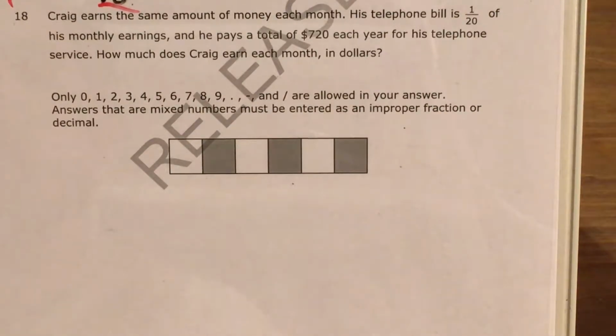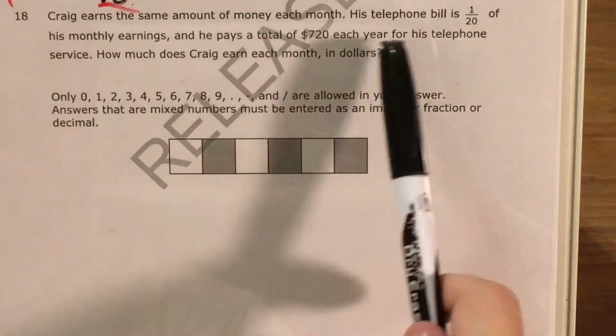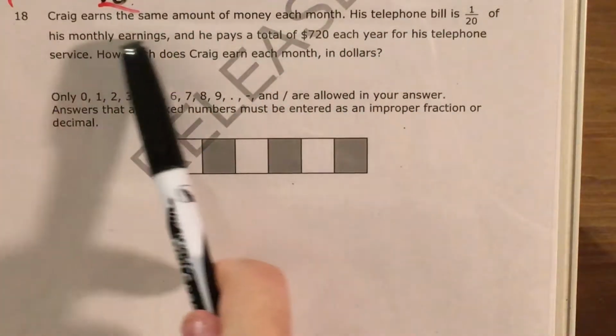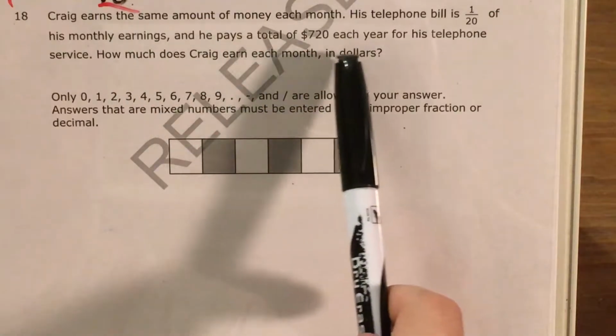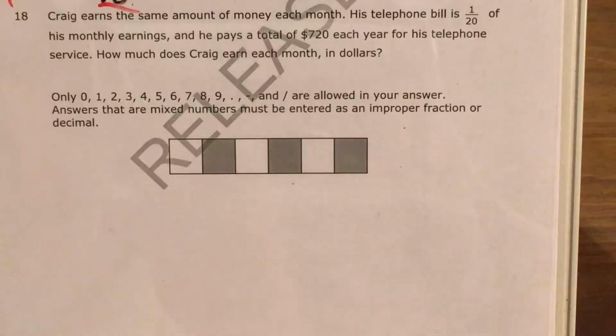This is Mr. W. Today we're going to tackle question 18 in the 7th grade math questions that North Carolina released this past school year. The question tells us that Craig earns the same amount of money each month. His telephone bill is 1/20th of his monthly earnings, and he pays a total of $720 each year for his telephone service. And we're trying to figure out how much Craig earns each month.